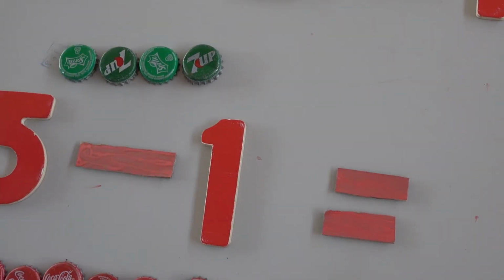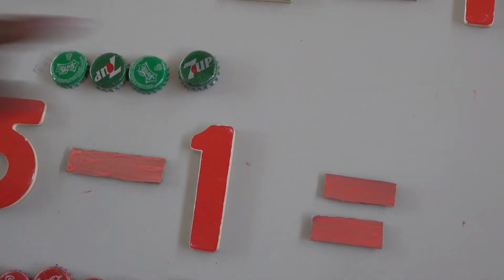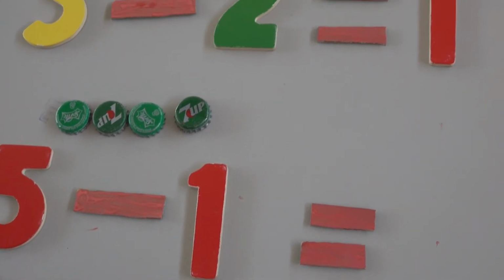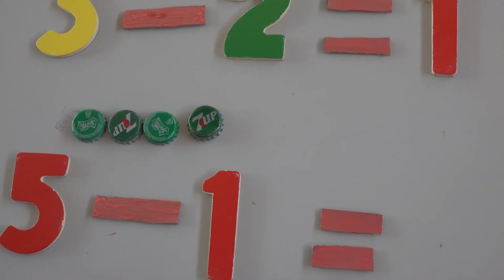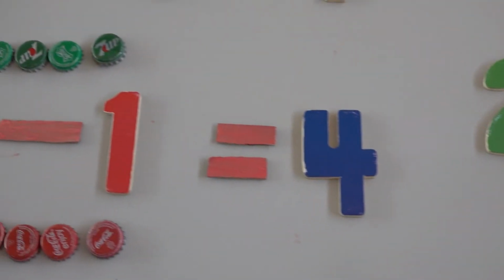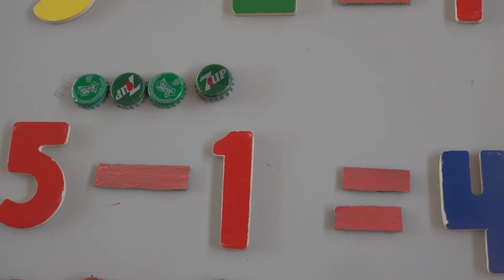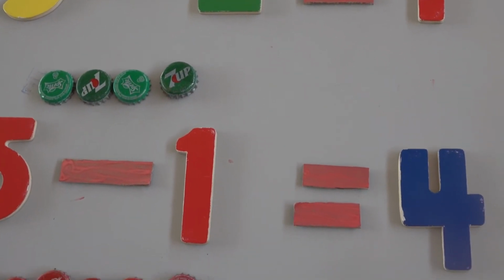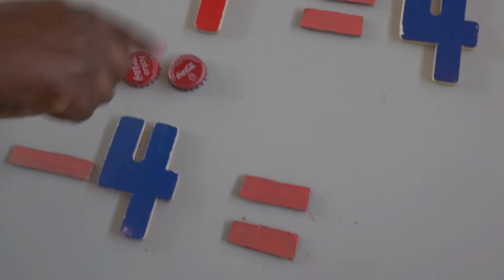1, 2, 3, 4. Where is number 4 here? This one is not number 4. This one is 4. So we put 4 here. Let's go to another, the red bottle lids.